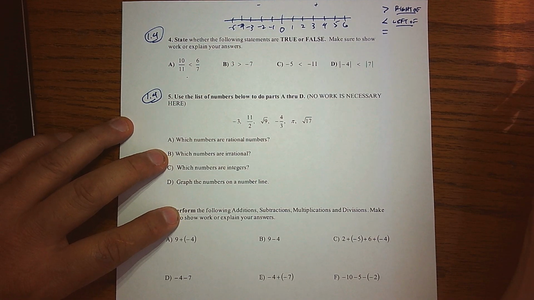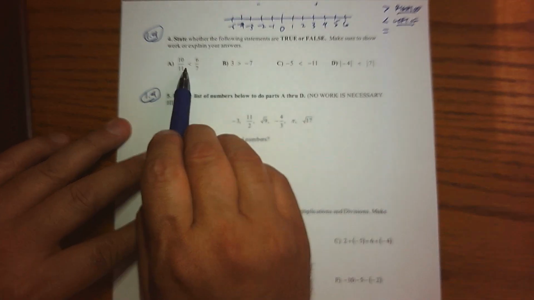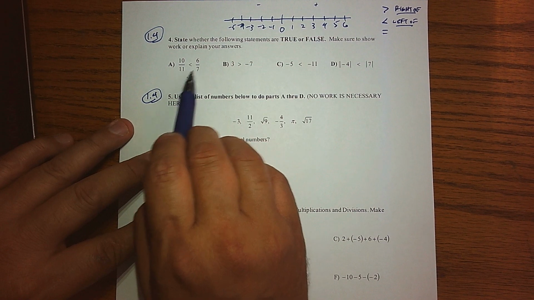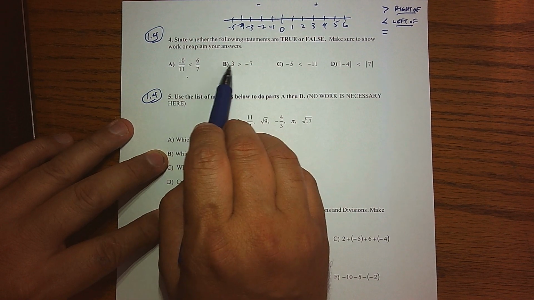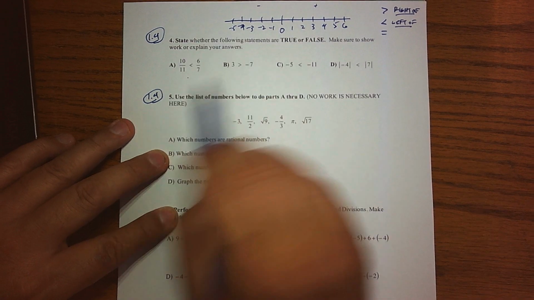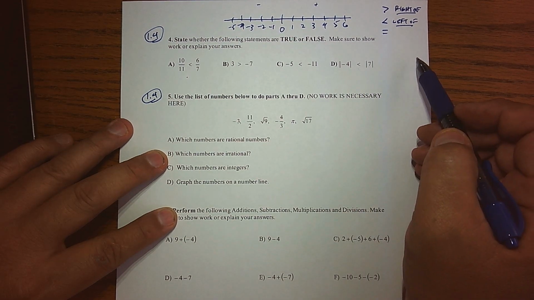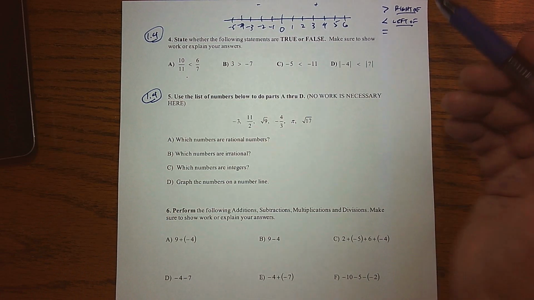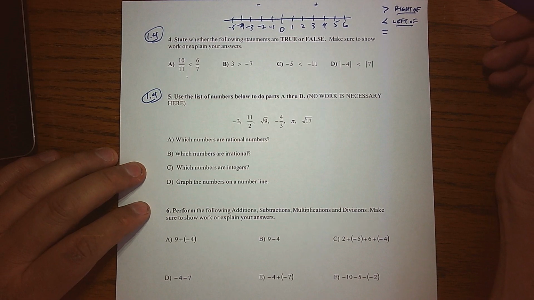Alrighty? So in number 4, what we're basically being asked is: is 10 over 11 less than 6 over 7? Or stated another way, is it to the left of 6 over 7? Is 3 to the right of -7? Is -5 to the left of -11? Or is the absolute value of -4 to the left of the absolute value of 7? Again, I'm using my new language, right of and left of, because it makes more sense than greater than or less than.